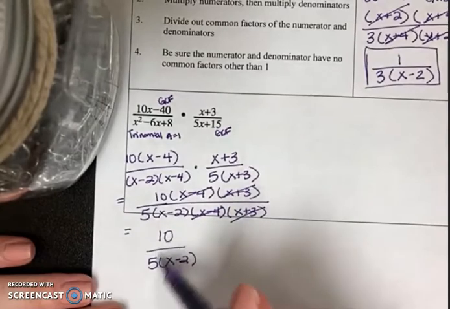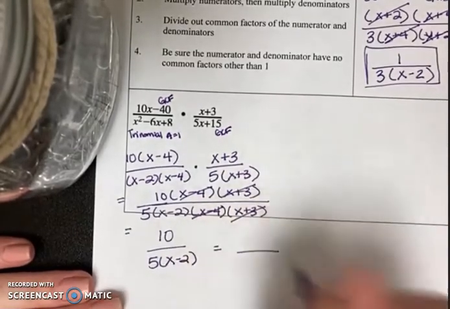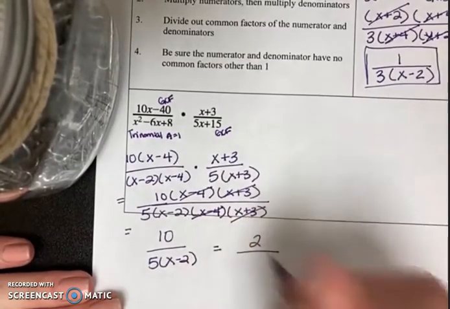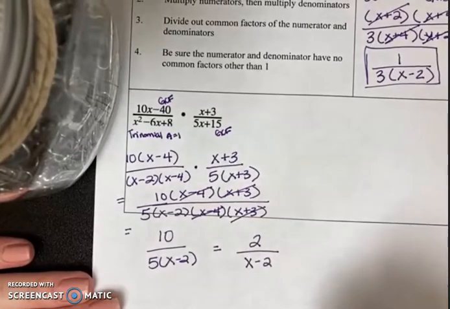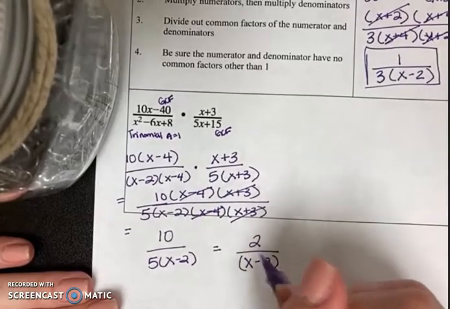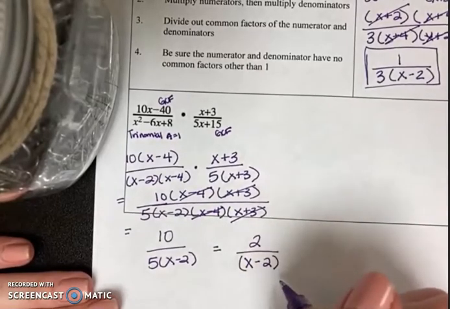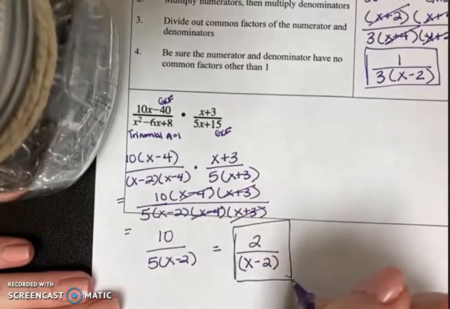The constants can simplify further. 10 over 5 is equivalent to 2 over 1, or just 2 in the numerator, and then I have x minus 2 in the denominator. If you'd like to still leave that in parentheses, that's fine as well, but I do want to say you cannot cancel the 2's, okay? It does not simplify any further.